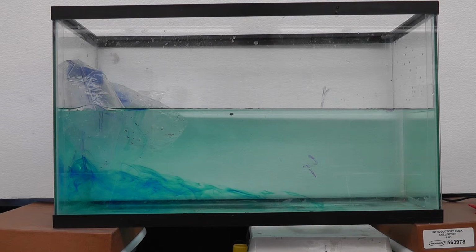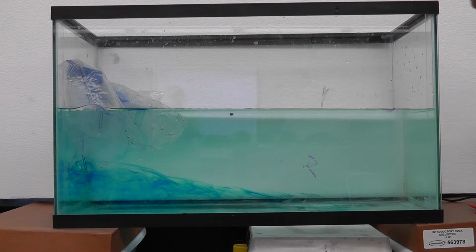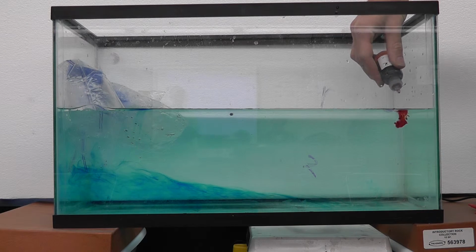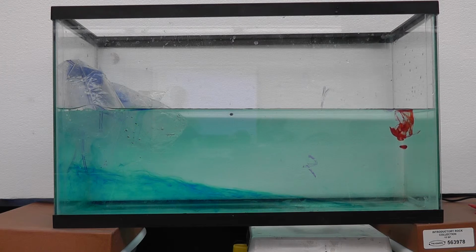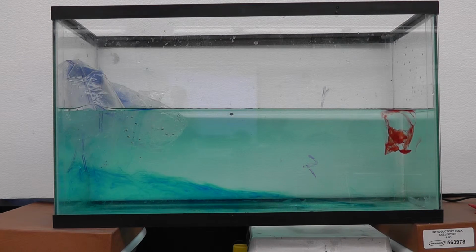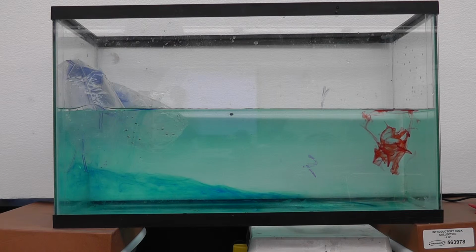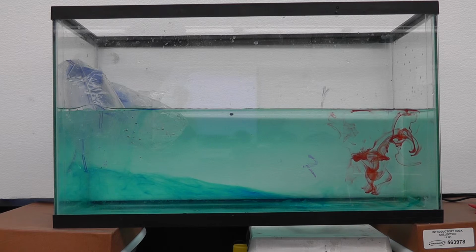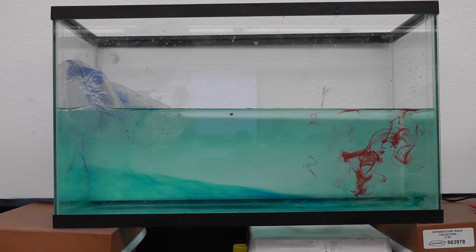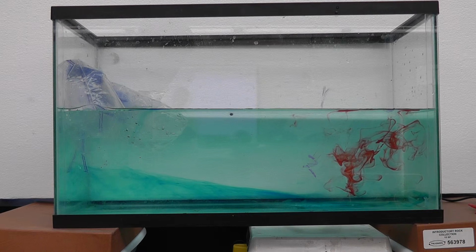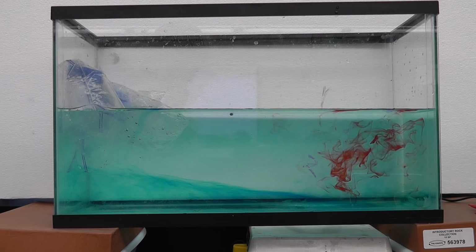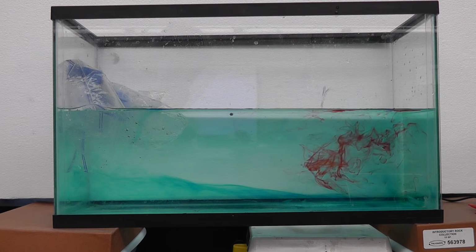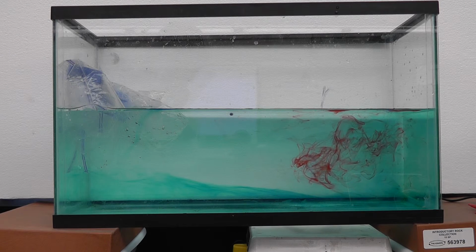Now we'll add a drop of red food coloring to our equatorial side. Watch for the same things in our red food coloring. We want to see whether it travels along the top or the bottom, how fast it's traveling, and in what direction. Right now, you're seeing as the blue food coloring encounters that continental shelf, it begins to rise up. That's a process we call upwelling. It's carrying nutrients with it.